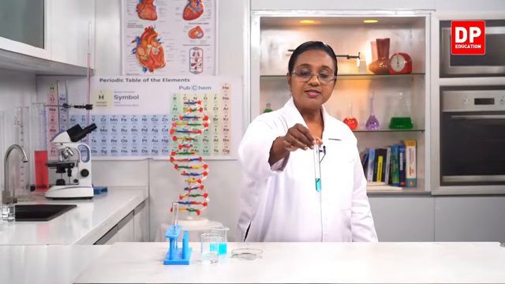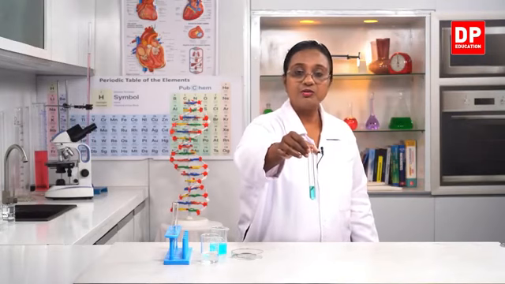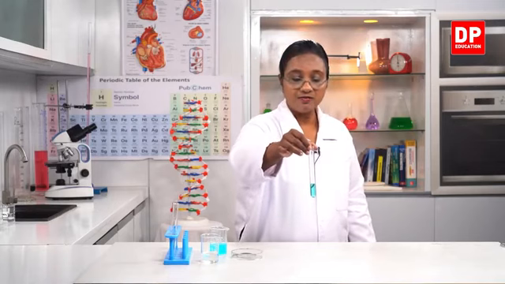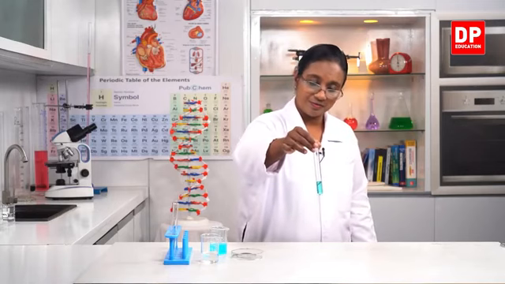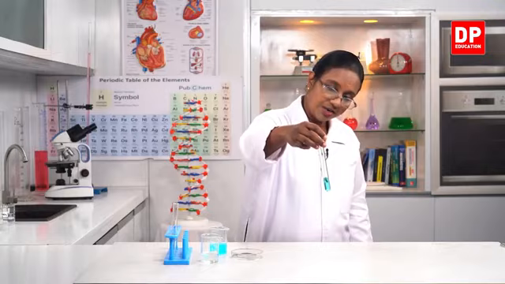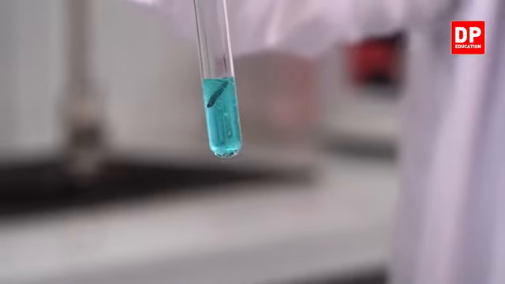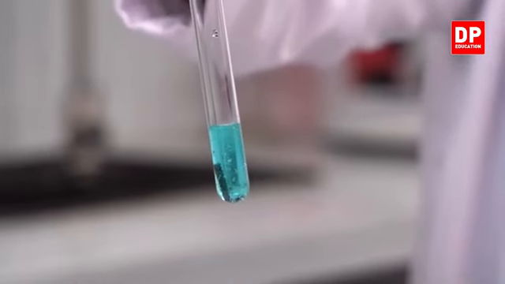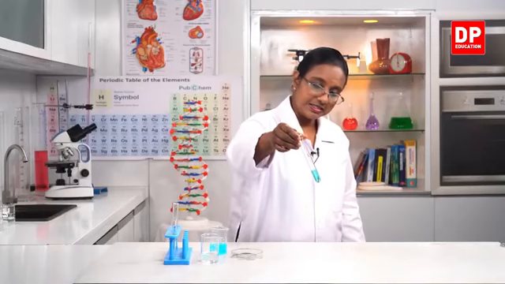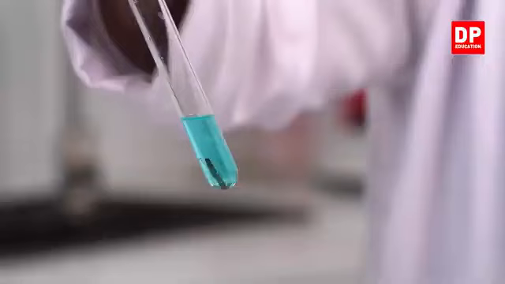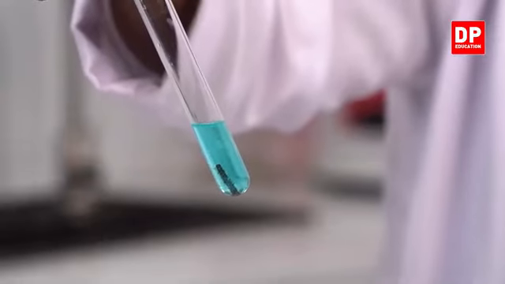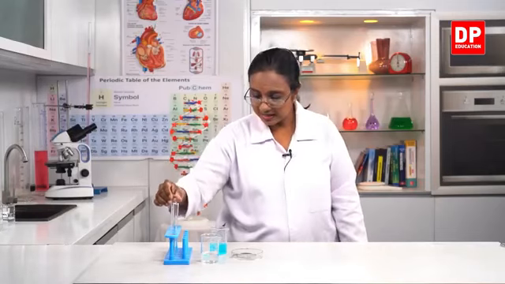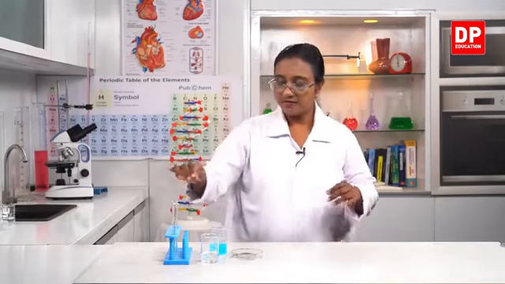What I will do is, I will keep this aside. I will do the second reaction, and again finally we will observe what happens when the reaction completes. So here you can see clearly, students, the reaction taking place between magnesium and copper sulfate. You can clearly see the changes taking place. So I will keep this aside, and then we'll do the second part of the activity.